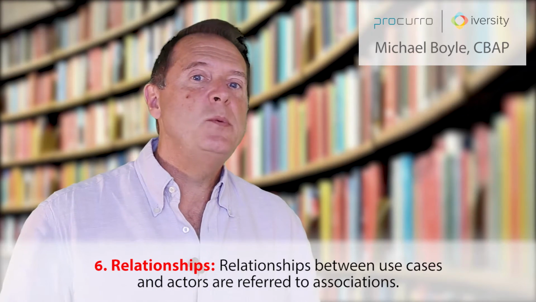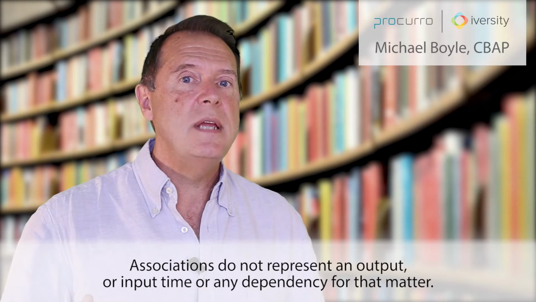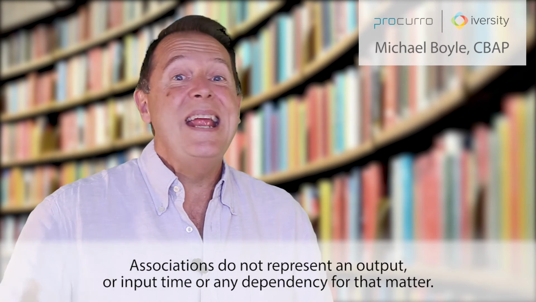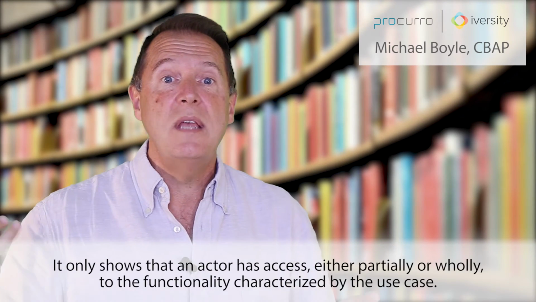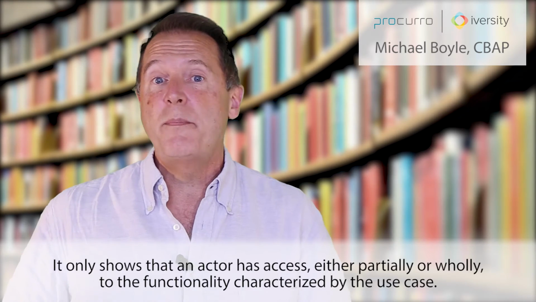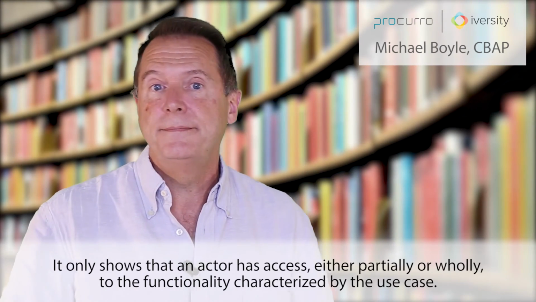Relationships. Relationships between use cases and actors are referred to as associations. Associations don't represent an output or input or, for that matter, a dependency. It only shows that an actor has access, either partially or wholly, to the functionality characterized by the use case.